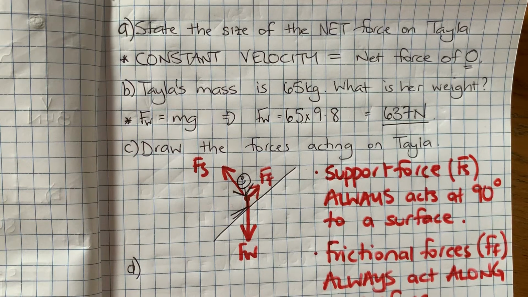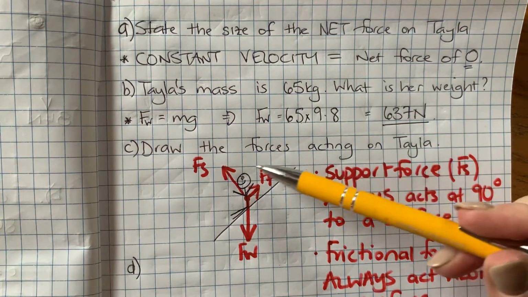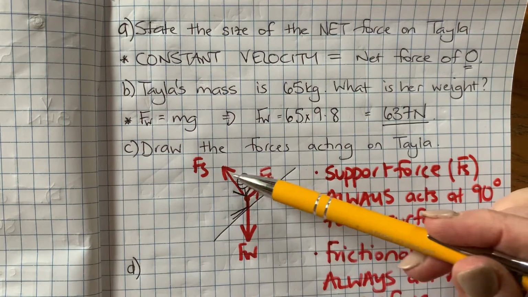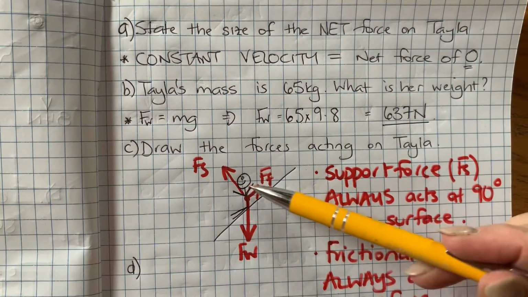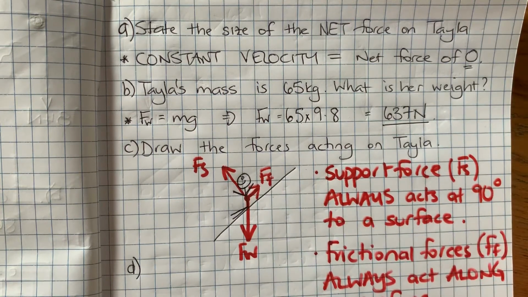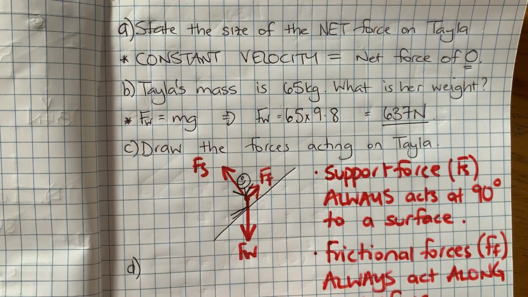Okay. Section D, complete and label a vector addition diagram of the forces acting on Taylor. Now her velocity is constant, so these three forces need to add to a net force of 0. Now when we've got 3 arrows, the way we do that is to form a right angled triangle. And the easiest place to start is with the weight force, because you know the weight force always goes down. So let's draw that in first. That's the weight force, and we know that that's 637 newtons.